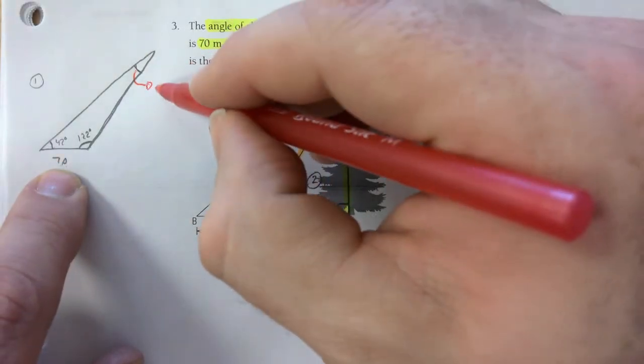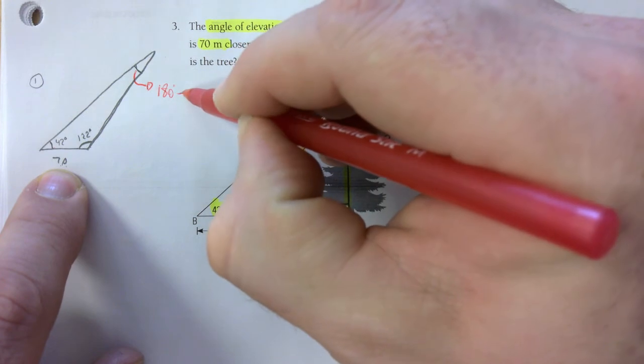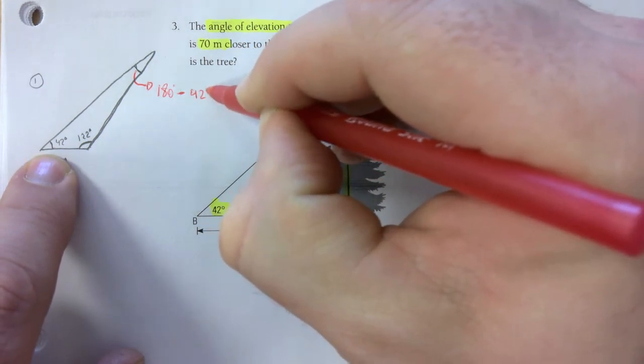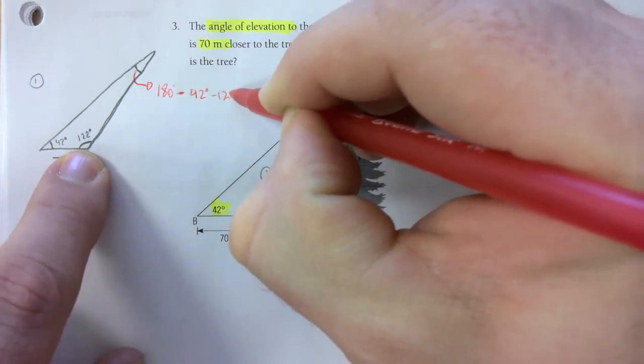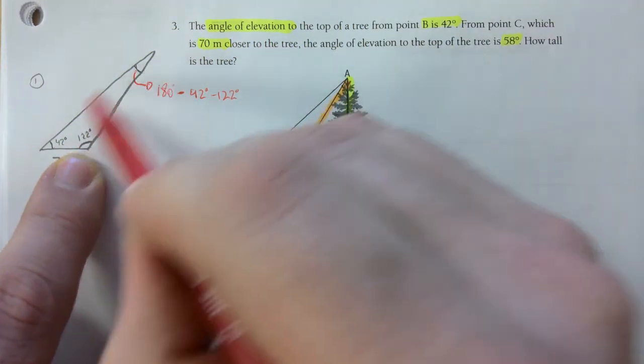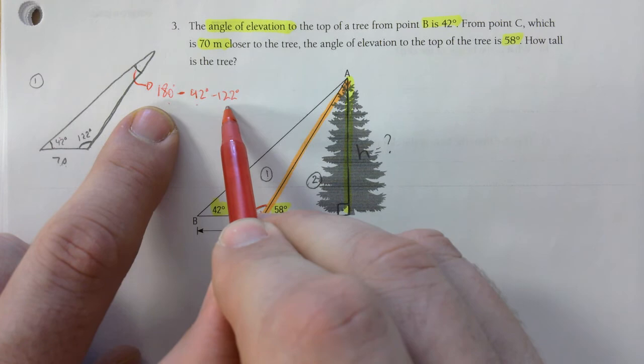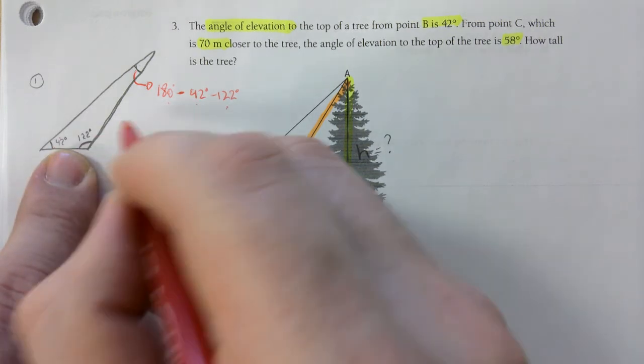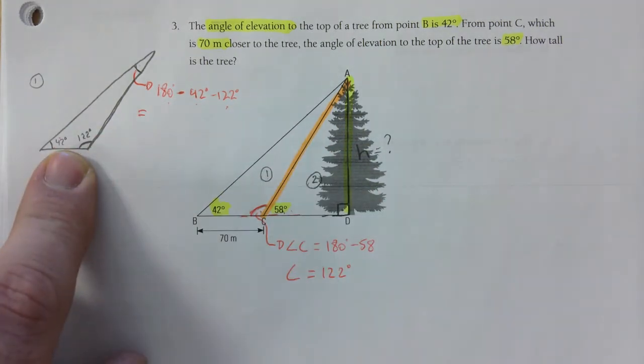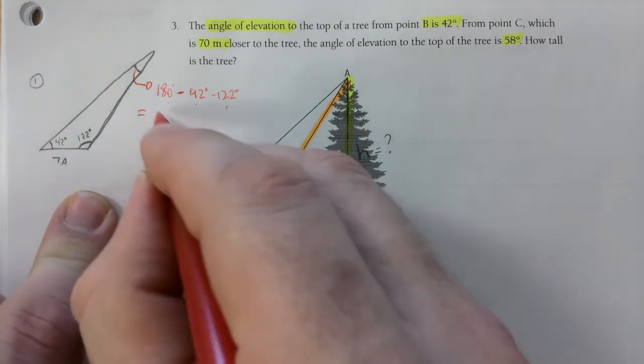This one, you have to go 180 minus 42 minus 122. You have to subtract because all three angles in a triangle add up to 180. So you subtract the two that are known to get that third one. You're probably like, what? There's too many 180s there, right? And that's 16 degrees.